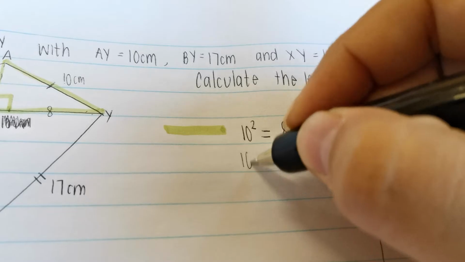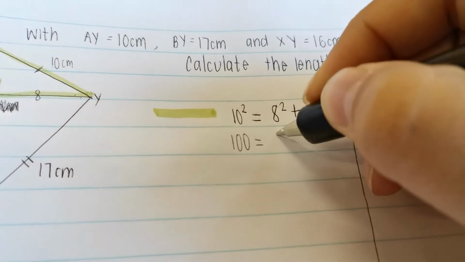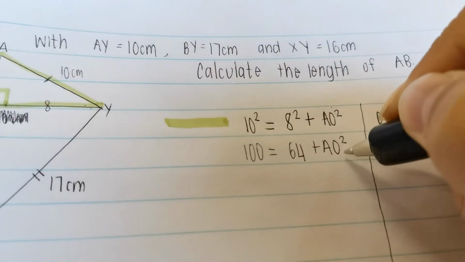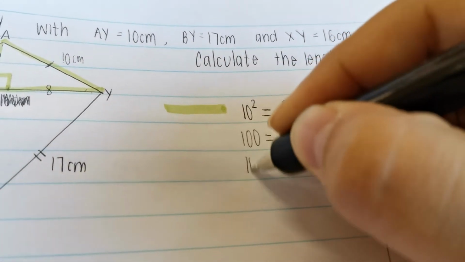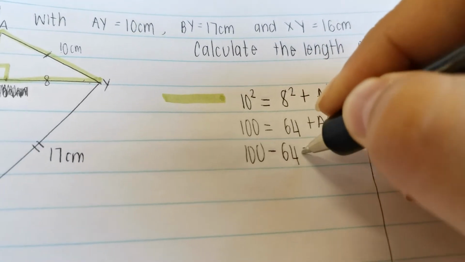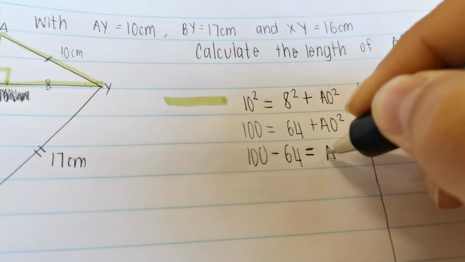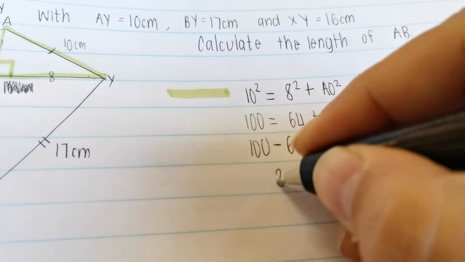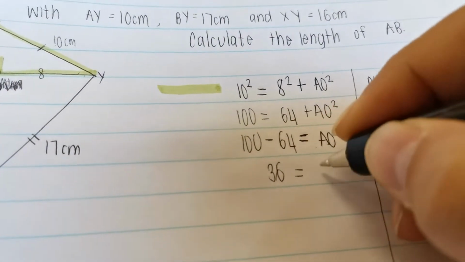This is going to be 100 is equal to 64 plus AO squared. I want AO alone, so I'm going to bring the 64 over. 100 minus 64 gives me 36, and you can use your calculator for this.